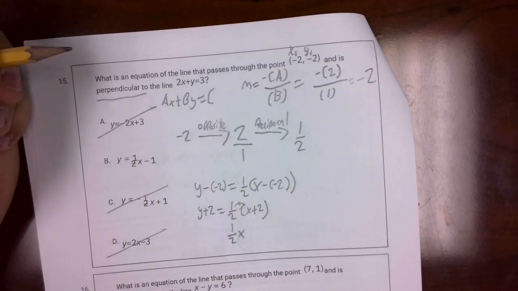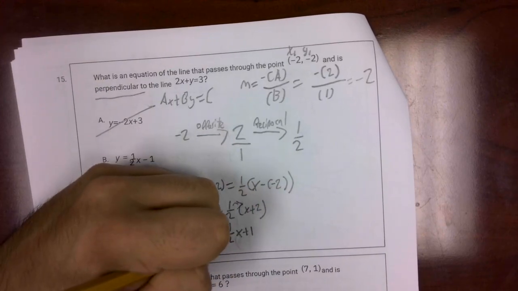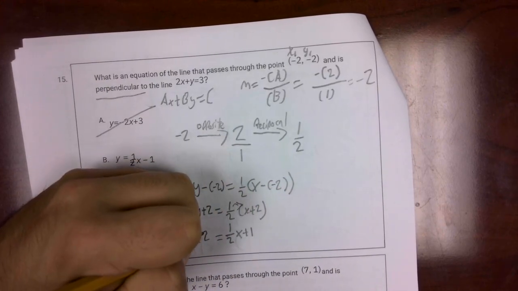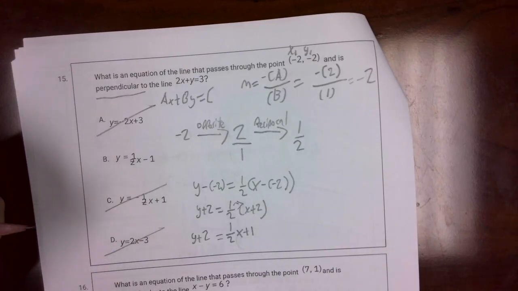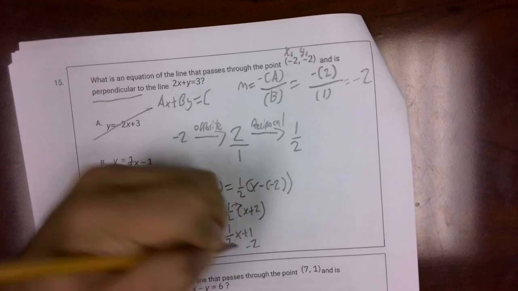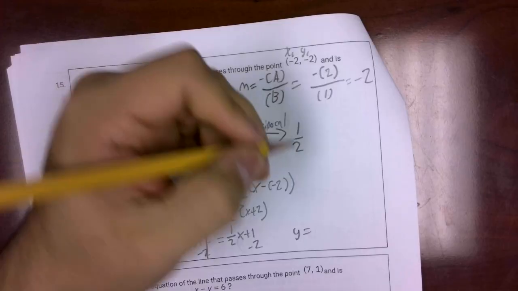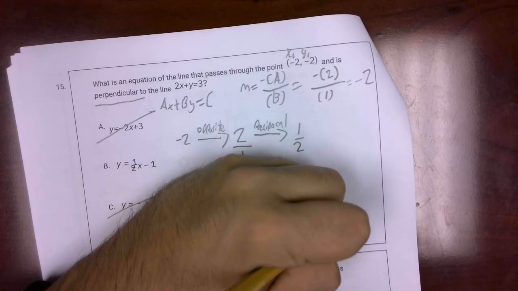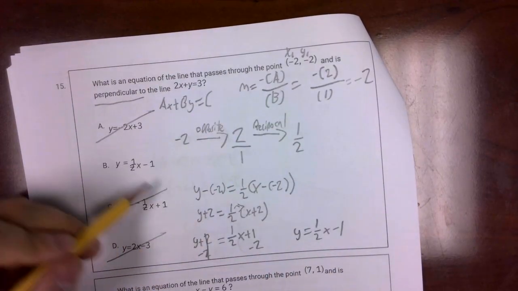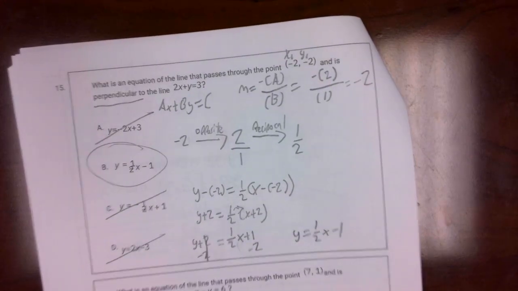Half of 2, split it in half, 1. Y plus 2. And if we want to get y by itself, we're going to go ahead and subtract 2 from both sides. What is 1 minus 2? Negative 1. So y equals a half x minus 1. Is that what our test taking school gave us? Yes, it is. Okay. Perfect.